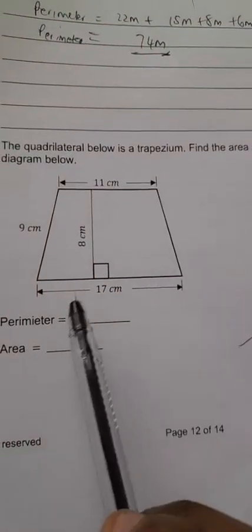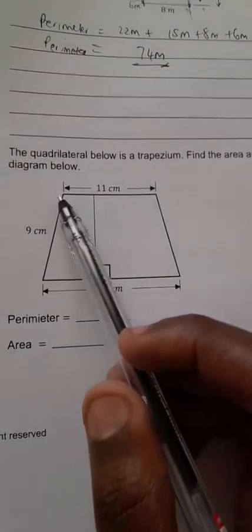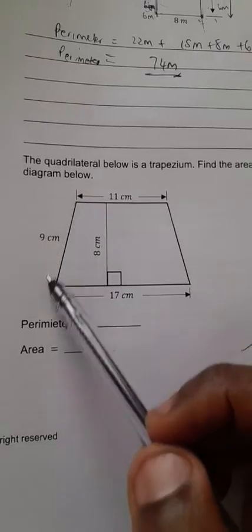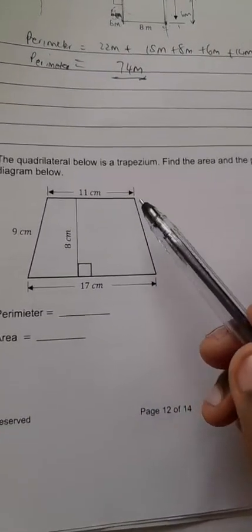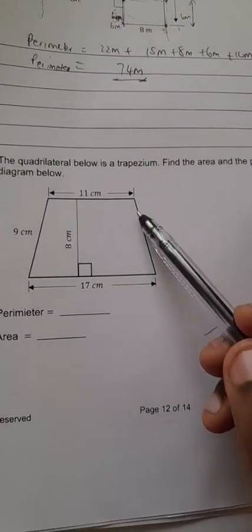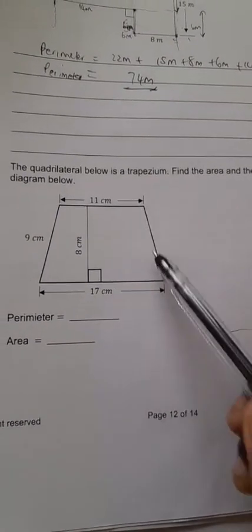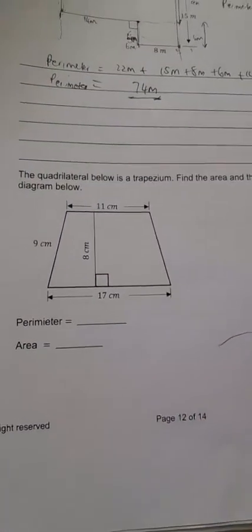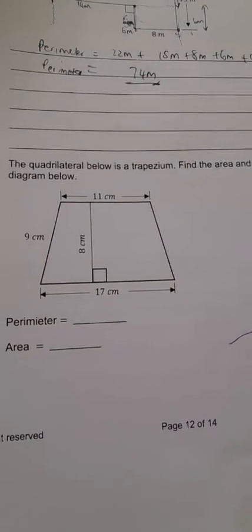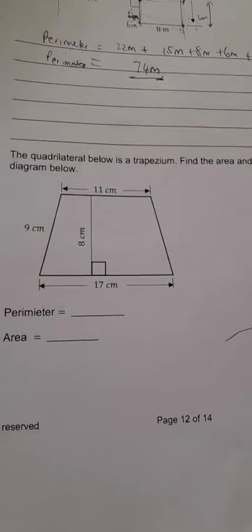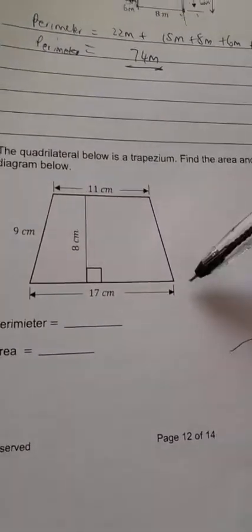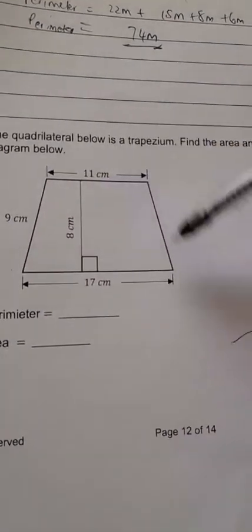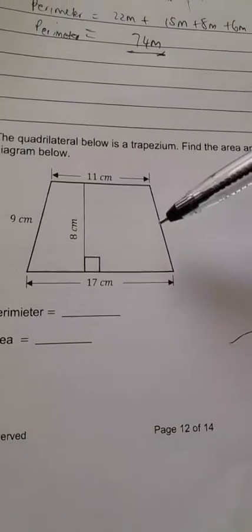This side is 11. This side is 17. This one is 9 centimeters. It is at an angle of some sort. All right. But the question is, do we have this side? Because in order to find the total distance around this trapezium, we need to have this side as well, so that when we add these different sides, we can find the total.